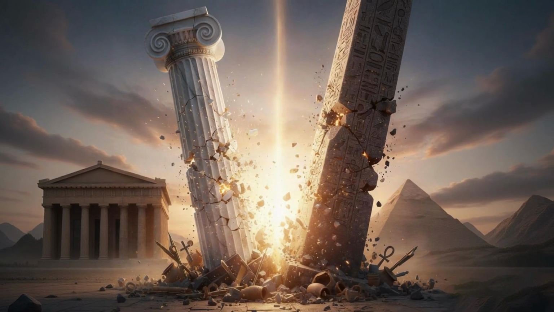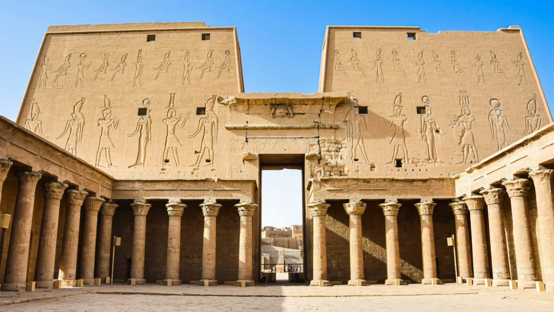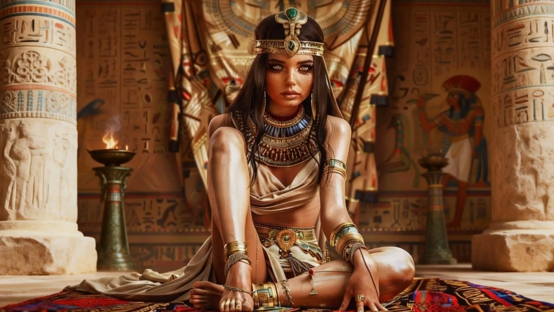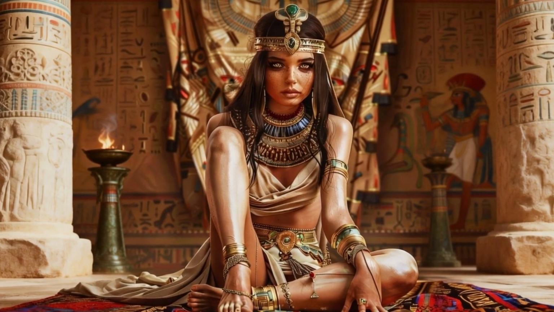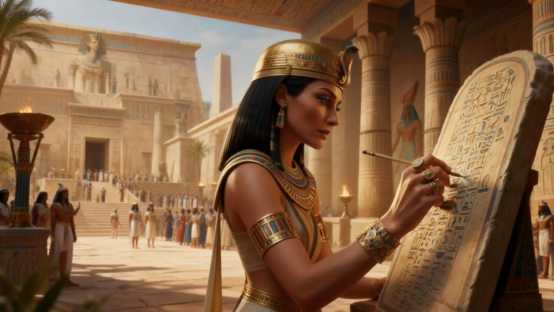Greek science met Egyptian stone traditions. Temples like Edfu and Philae became more elegant, mixing styles. This cultural blend reached its peak with Cleopatra, one of the few rulers who actually learned the Egyptian language.